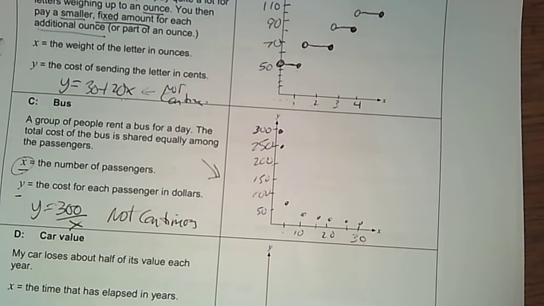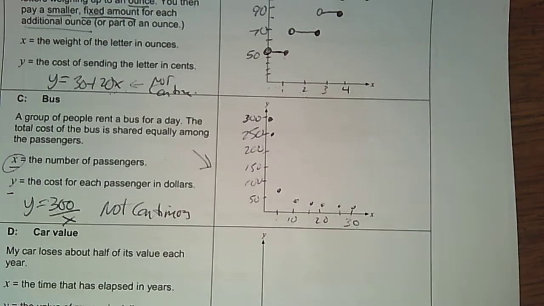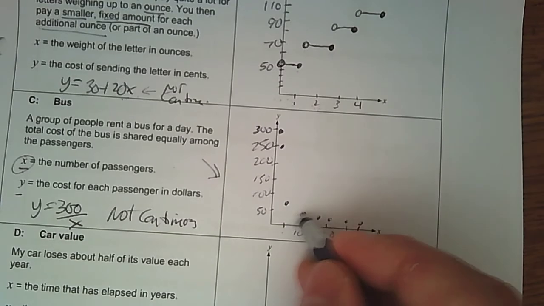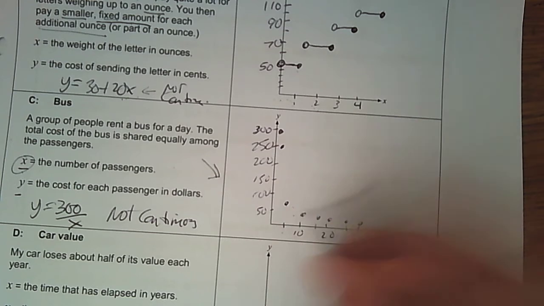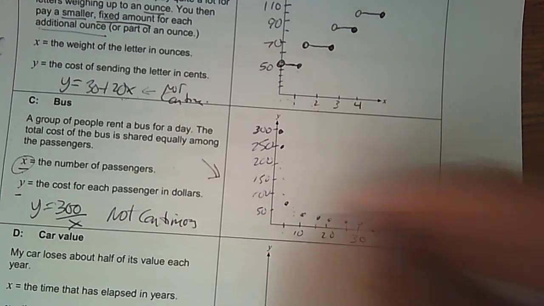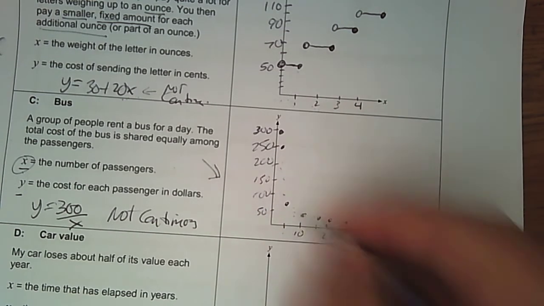So again, why am I not connecting these points? Because you can't have half a person in between. Now I could even have more points here, and as you see, for each person that you put on, you could actually have a point on our graph, and you can see it decreasing.